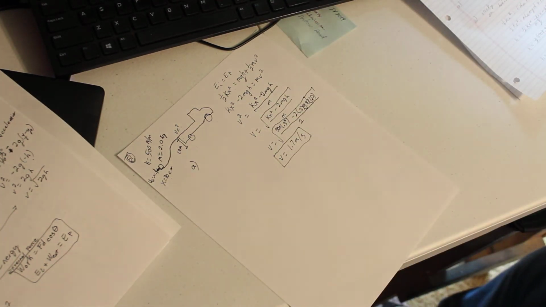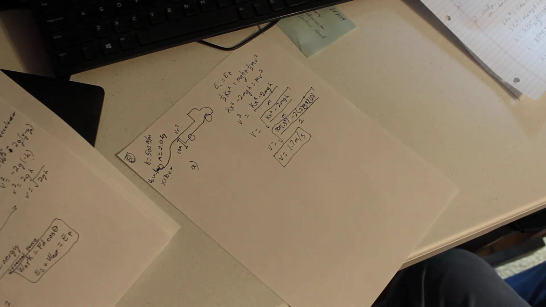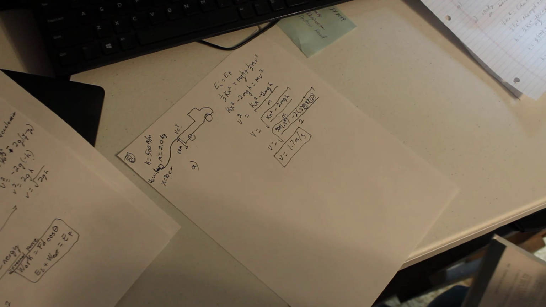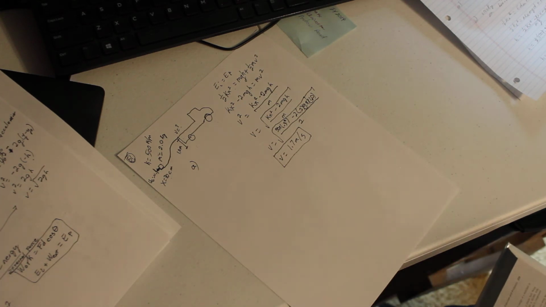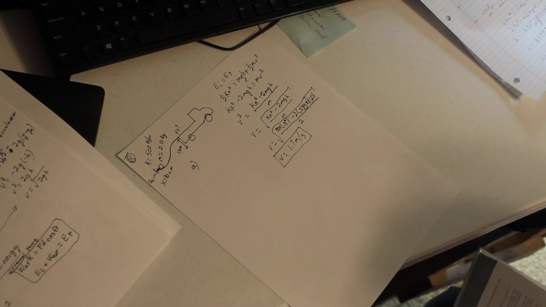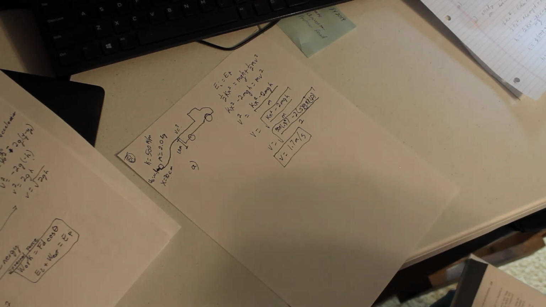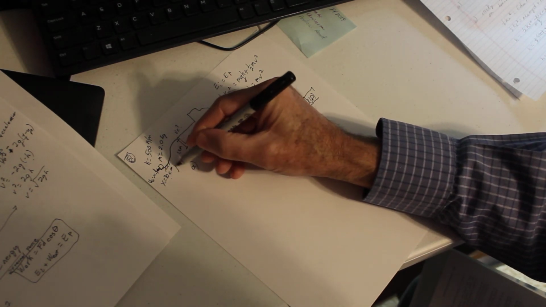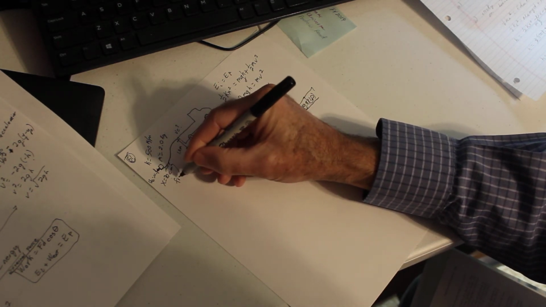However, what we need to do in part B is it gets a little tricky. In part B they say a person spills a drink. A careless worker spills his soda on the ramp. This creates a 50 centimeter long sticky spot with a coefficient of kinetic friction of 0.3. So down here where it's in the flat part, we have friction now.